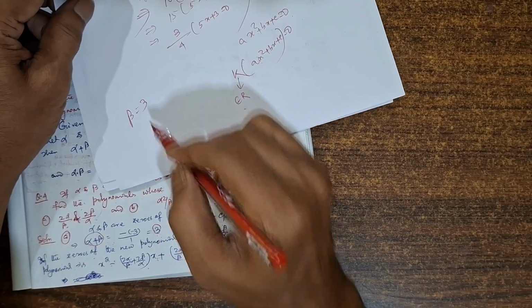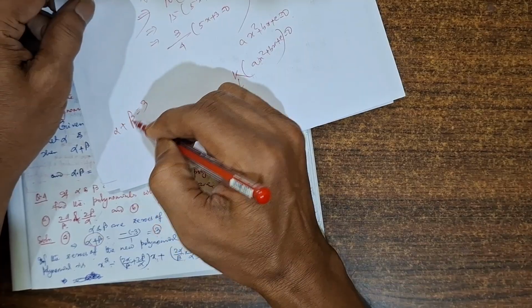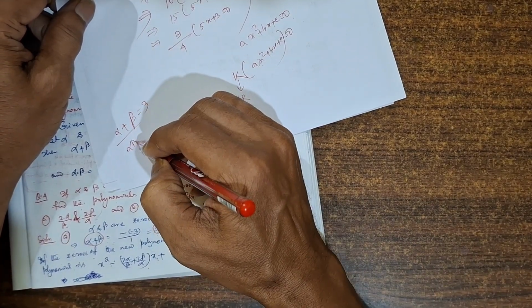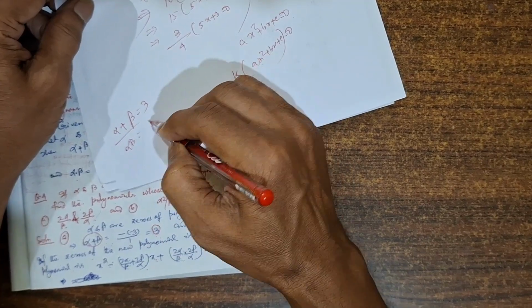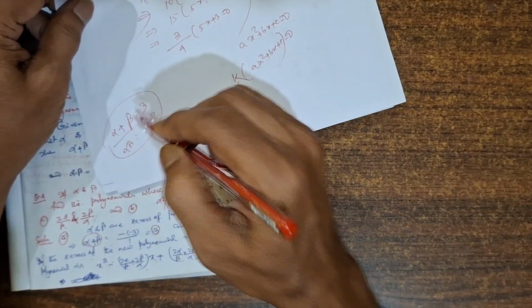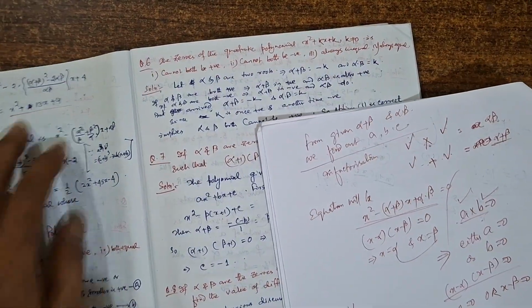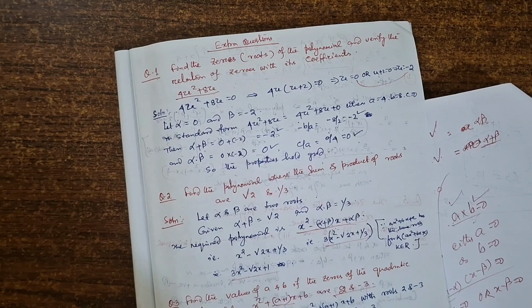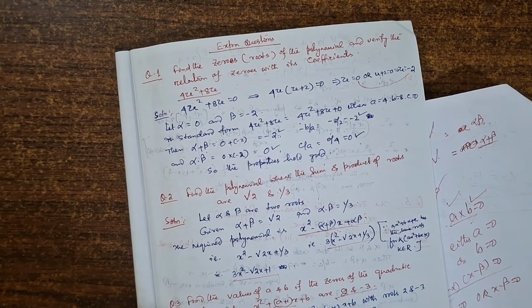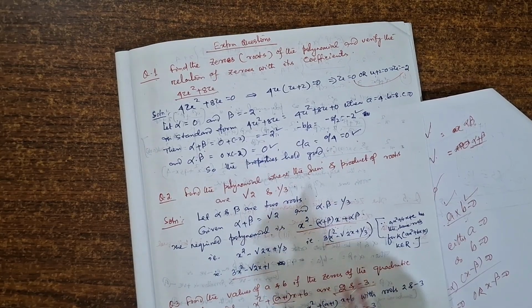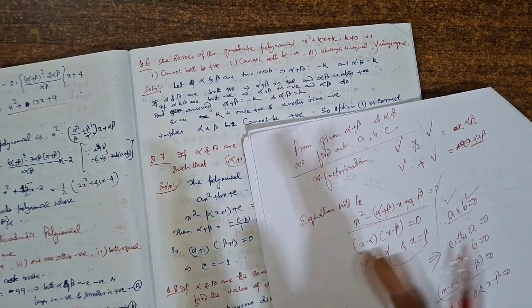Beta is 3 and... alpha plus beta is 3, not beta. Alpha plus beta is equal to 3 and alpha beta is equal to minus 2. From this we derived the polynomial whose roots are 2 alpha by beta and 2 beta by alpha. Individually the roots are not derived. By their summation and multiplication we derived the polynomial.